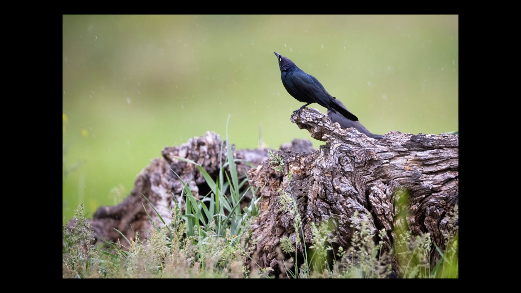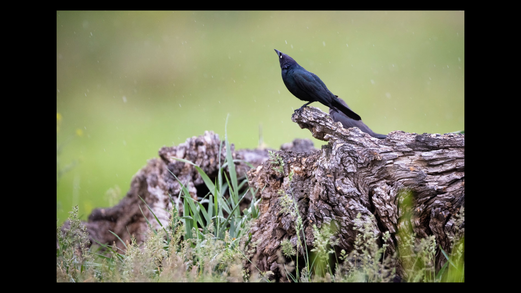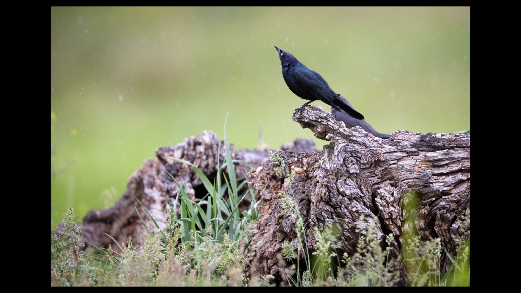Okay, so the rain is starting to pick up a little bit, but I did get this yellow-headed blackbird, which was really awesome. You can see I did stop the rain. I was at 1/1250th of a second. You can see it's just streaking a little bit, so I probably could have pushed that shutter speed a little bit quicker to stop it a little bit better. Also, just found this Brewer's blackbird, and that looked really cool, and got the rain in that.